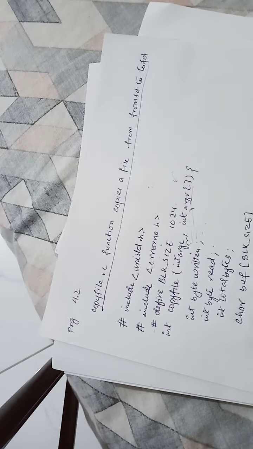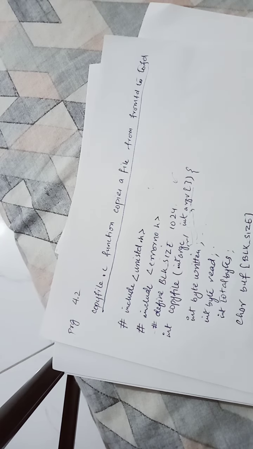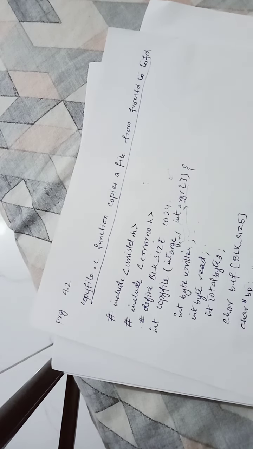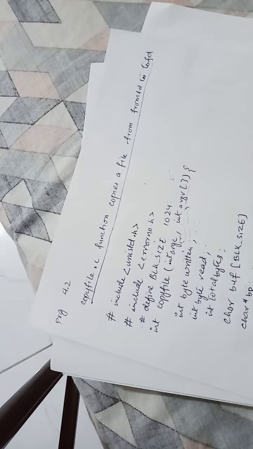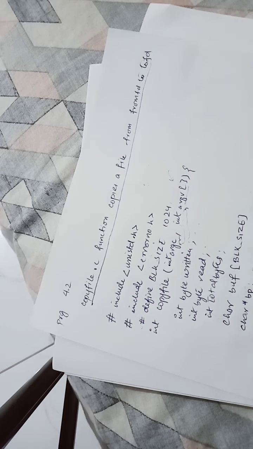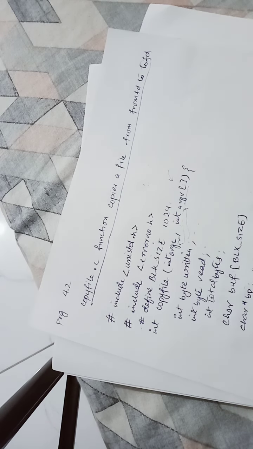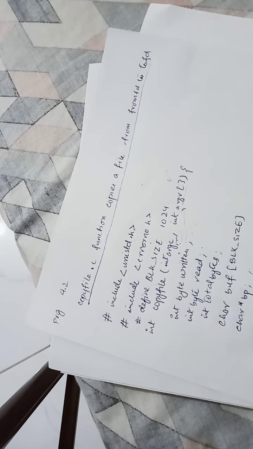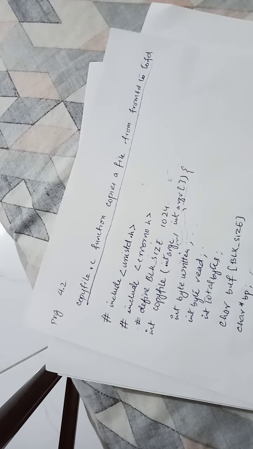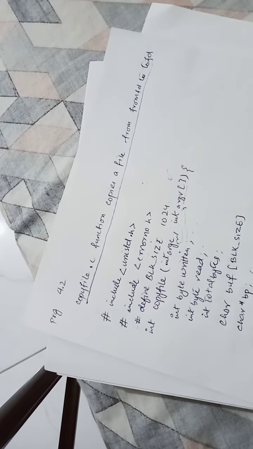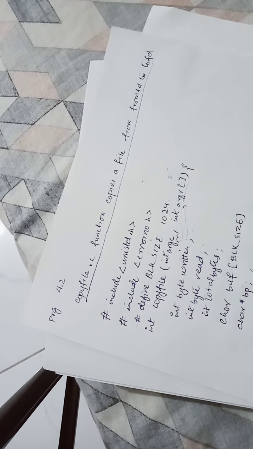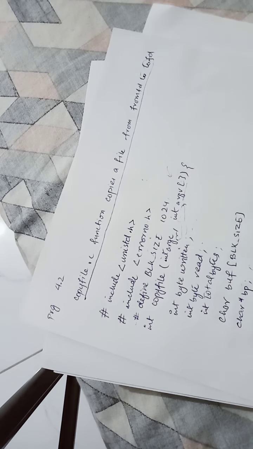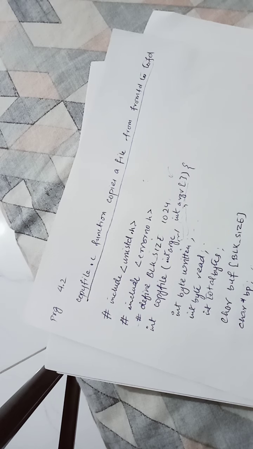The read function takes the location from fd, where from the source it is going to take the file, the storage area, in this case it would be buff, and the size of the buffer, that is block size. So these are the three parameters.